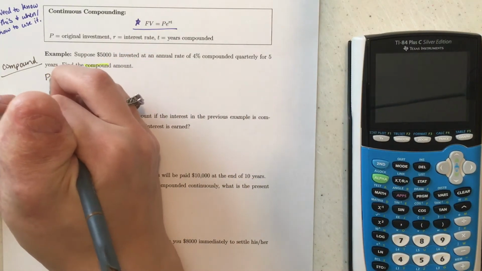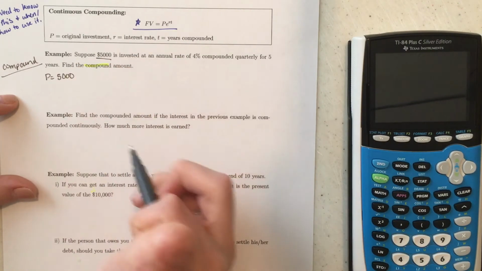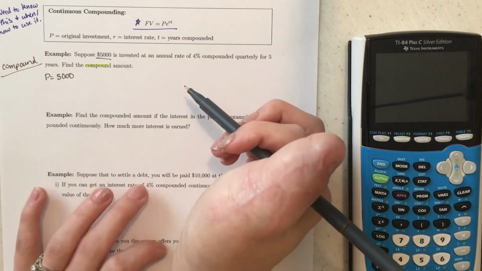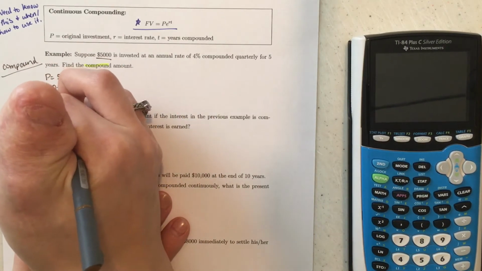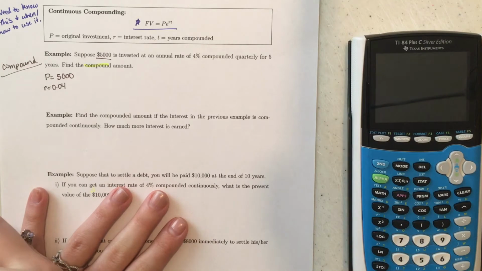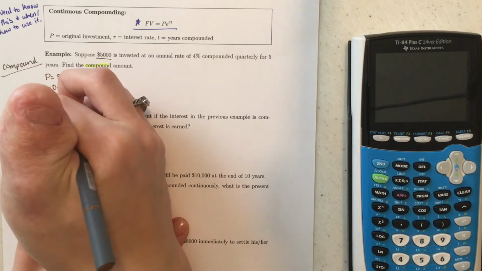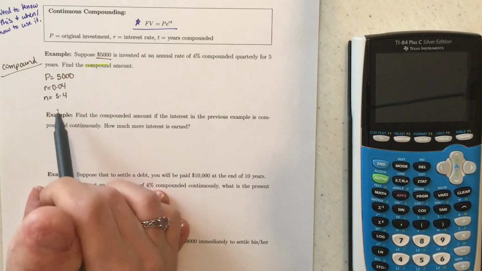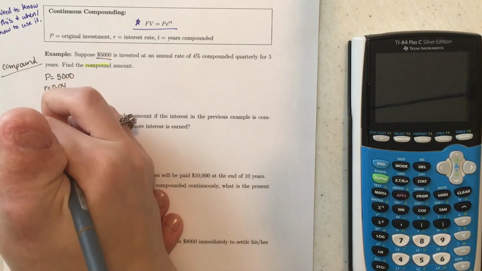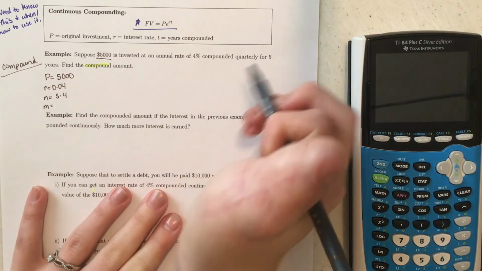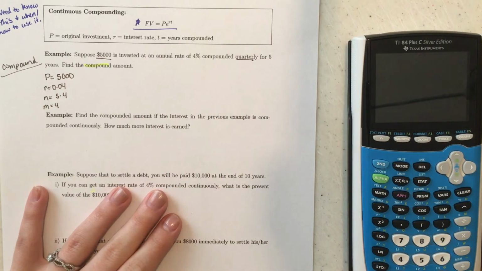So our first one that we see is our P value, which is 5,000. It is the amount of money that's invested. And we see that our rate is 4%, so our R is equal to 0.04. It's compounded quarterly for 5 years, so our N is equal to 5 times 4. 5 years, 4 times per year. And then our M value, since it's quarterly, would be 4.